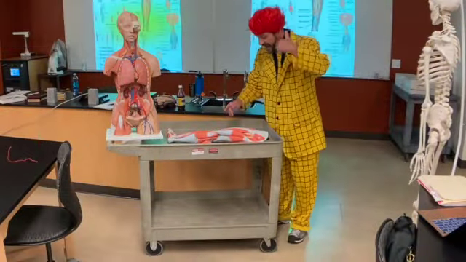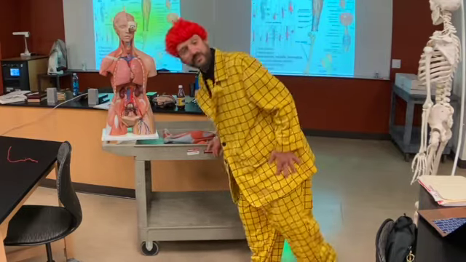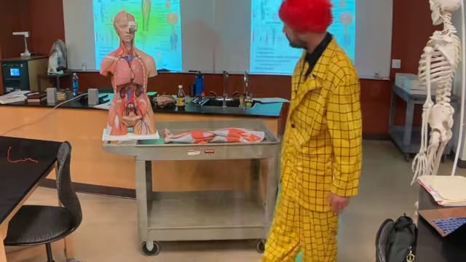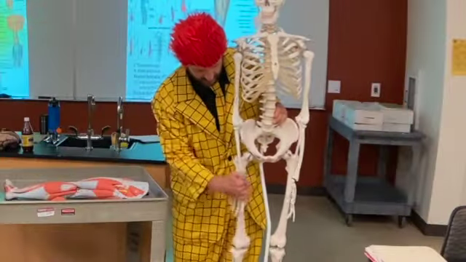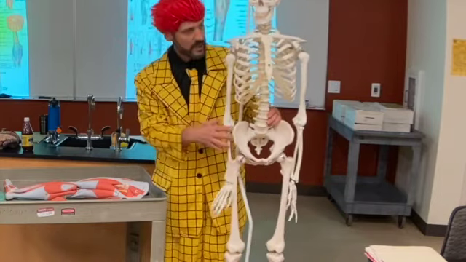Anyway, and then we have the quads on the other side. So now we bended that knee, now we got to straighten it out. We can't just go like that and then gravity will straighten it out. We got to be able to lift it up. For that, we got the quads. The quads are here in the front. They're four muscle quadriceps, means four heads.